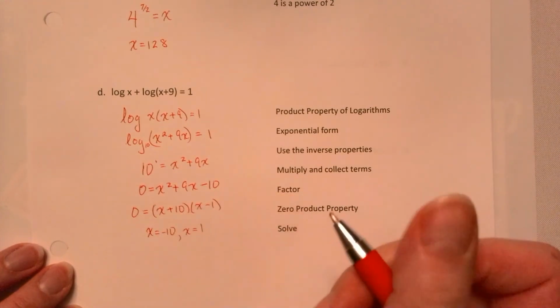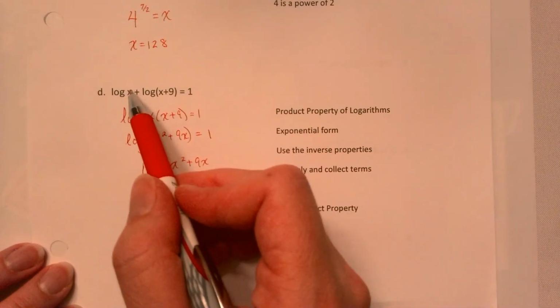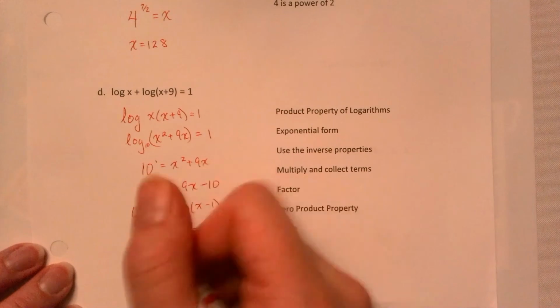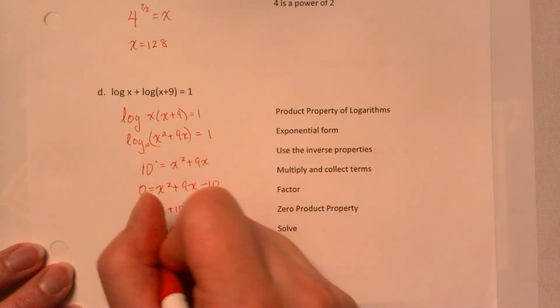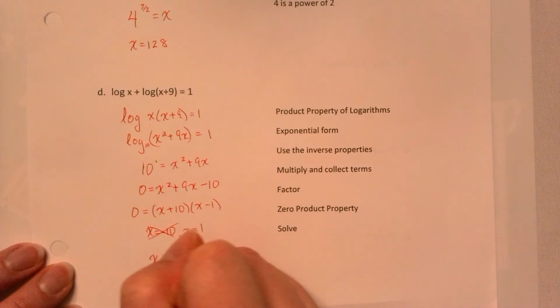And the issue with this is x was what I'm taking the log of. So if you're not paying attention, you would say, I'm done, I got these two answers. But this x is negative 10 is going to throw out, and x can only be 1.